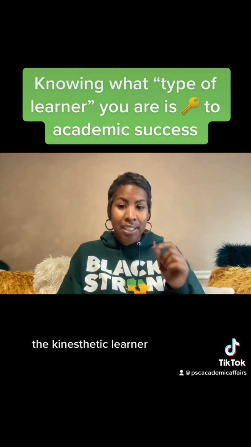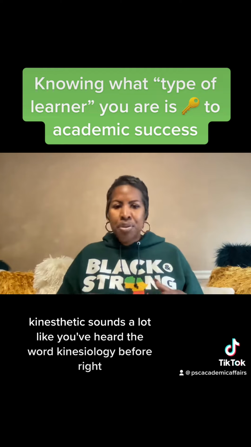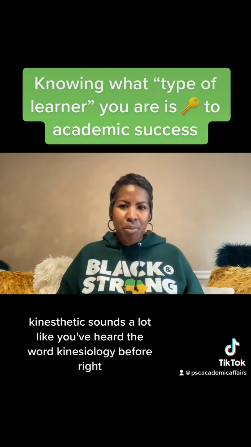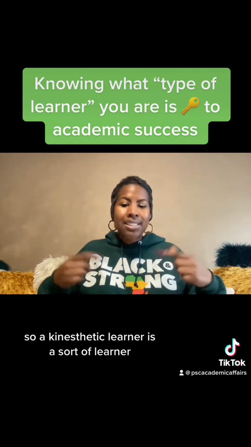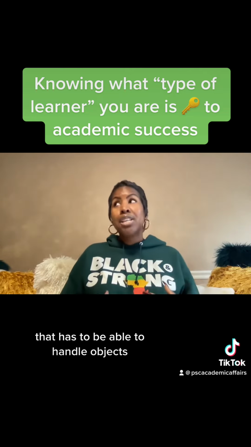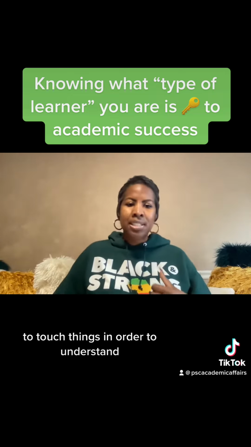The kinesthetic learner. Kinesthetic sounds a lot like you've heard the word kinesiology before, right? That means that I got to touch a thing, right? So a kinesthetic learner is the sort of learner that has to be able to handle objects, to touch things in order to understand.